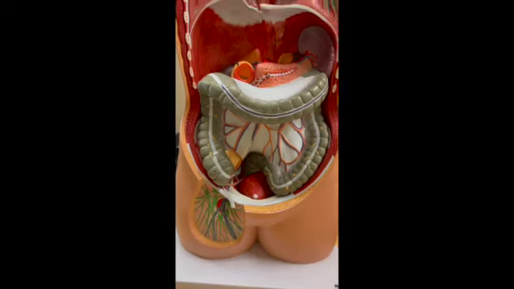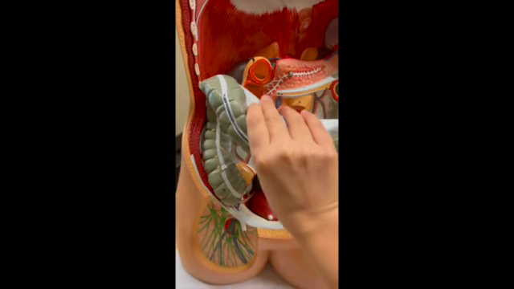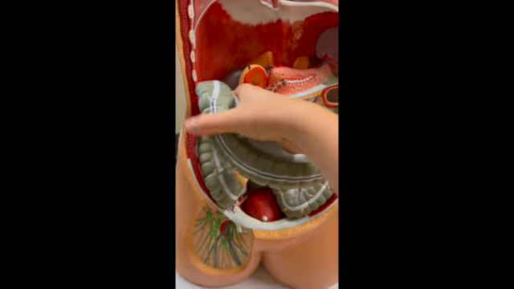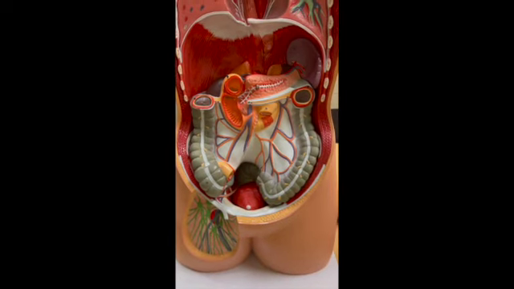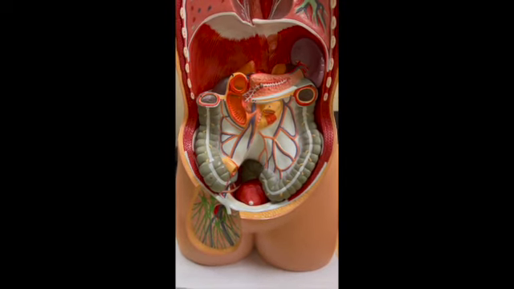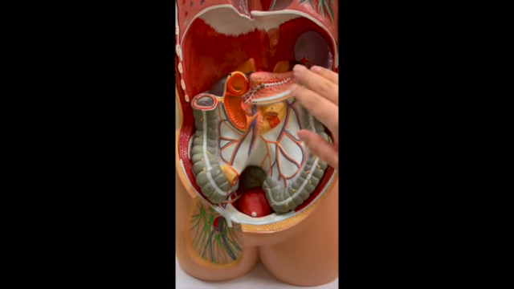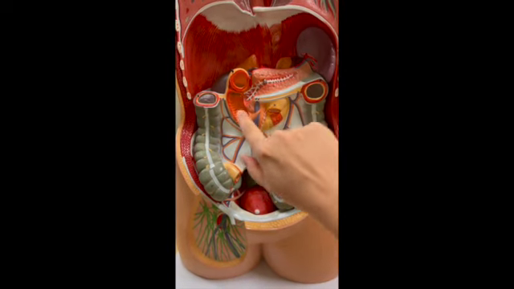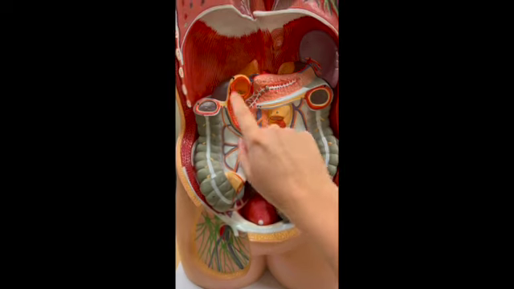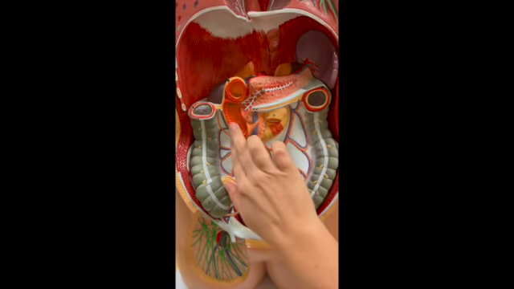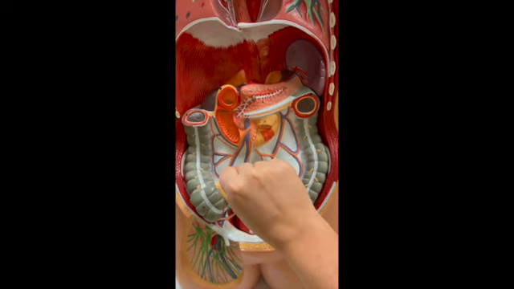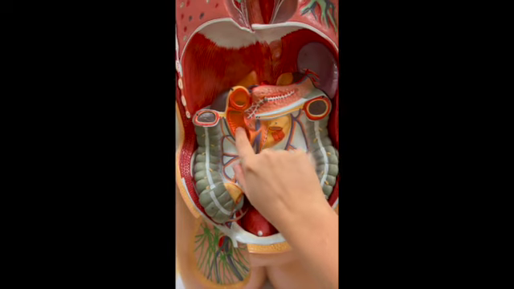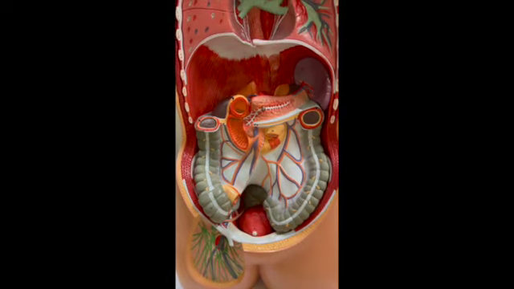So let me take this off for a second. I like this model because it shows so many different components of structurally how we find things and identify them. So if we're following our pancreas down into the second portion of the duodenum, obviously we have our first, second, third, and fourth coming up here. You can see where it dumps into the second portion.